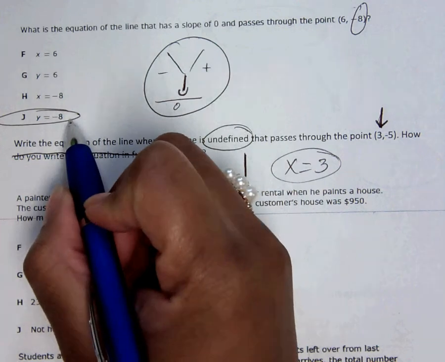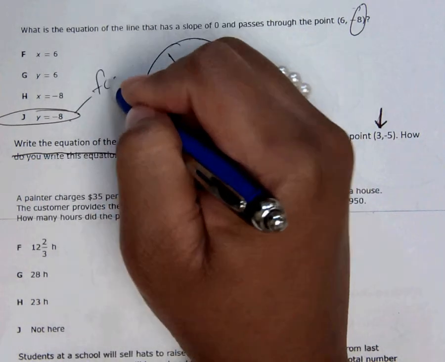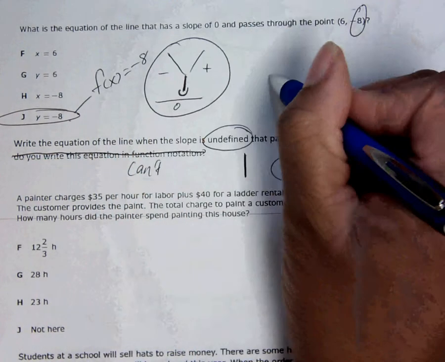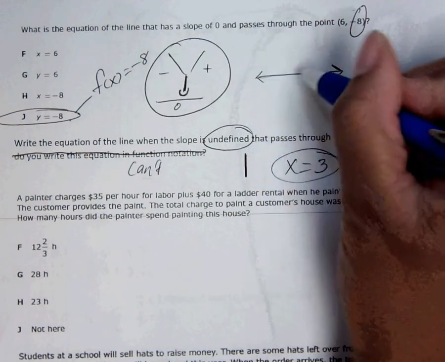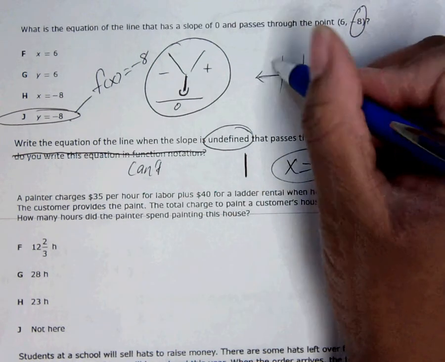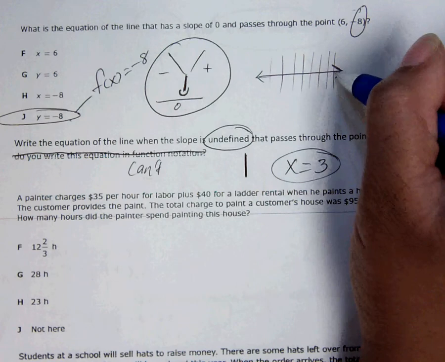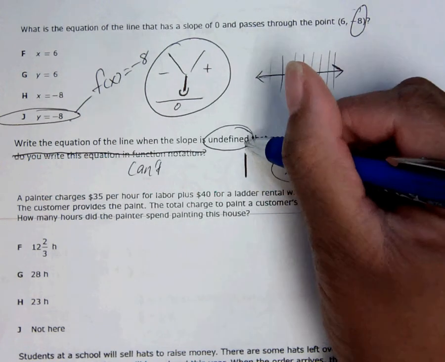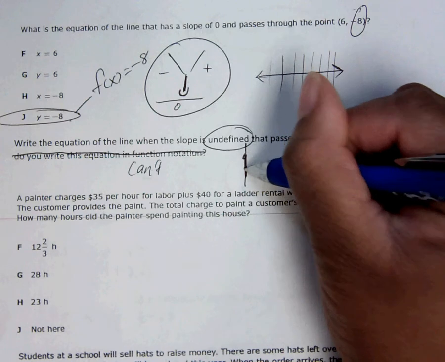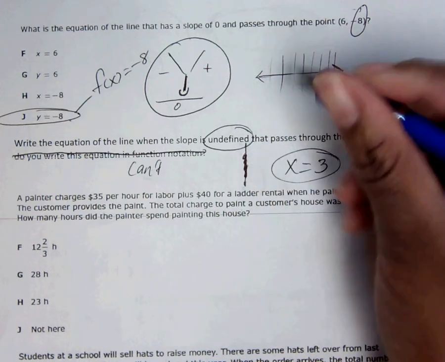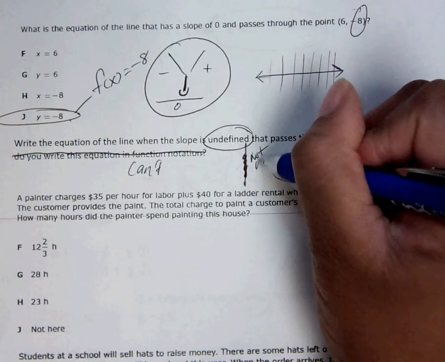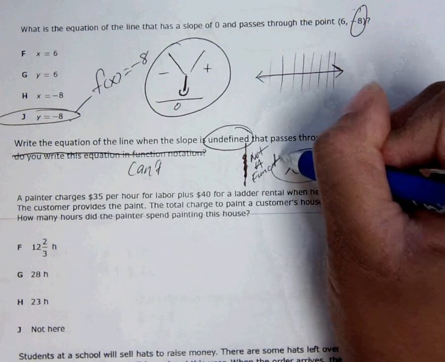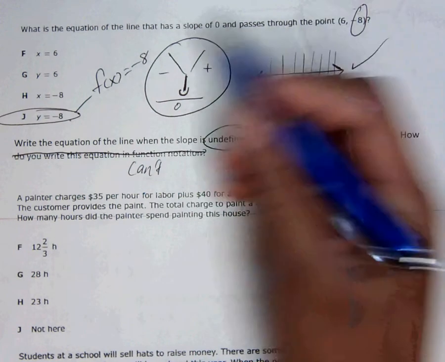This one, however, you could rewrite it in function notation. It'd be f of x equals negative 8 because it is a function. It's a horizontal line. How many vertical lines can I draw through that graph, and it only hits once? An infinite amount. And the x values never repeat. Here, if I draw a vertical line, the x values repeat so many times you can't even count them. So this is not a function. This one is a function. That's why you can make it f of x.